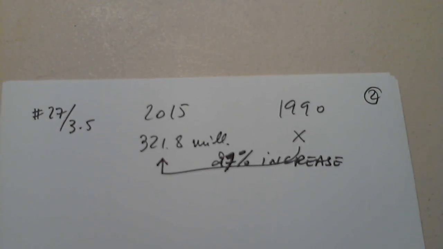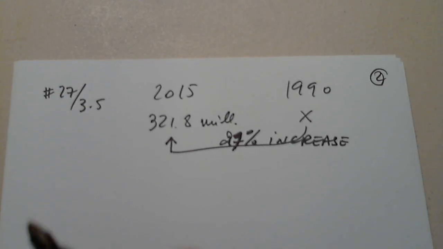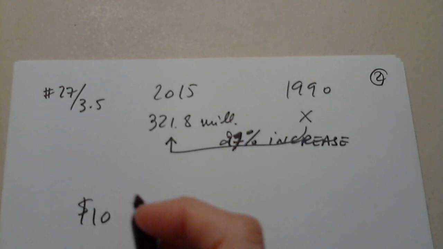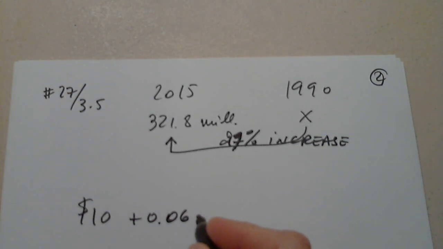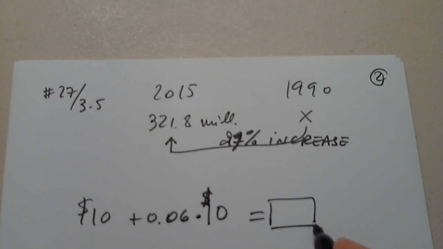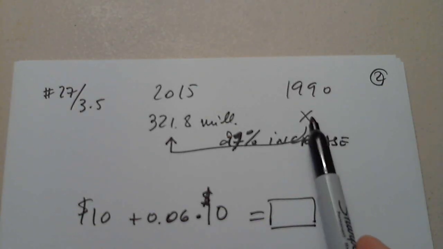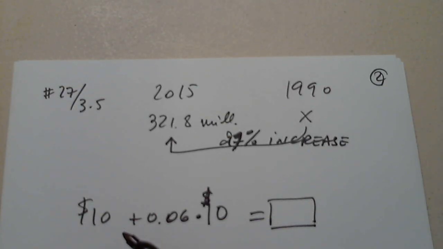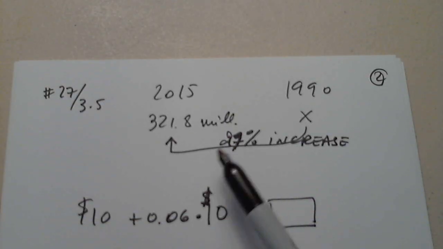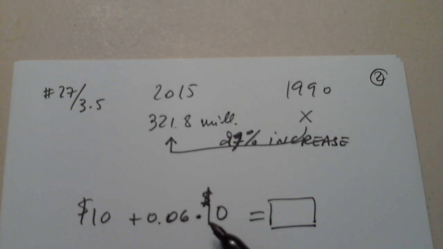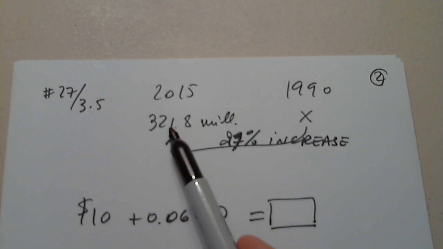This is identical to a situation in which I want to purchase a $10 t-shirt. In Maryland, the sales tax is 6%. 6% of $10, and I end up paying whatever at the cashier. It's the same idea. To the original amount, I have to add an increase of 27% of the original amount, and I will get this.